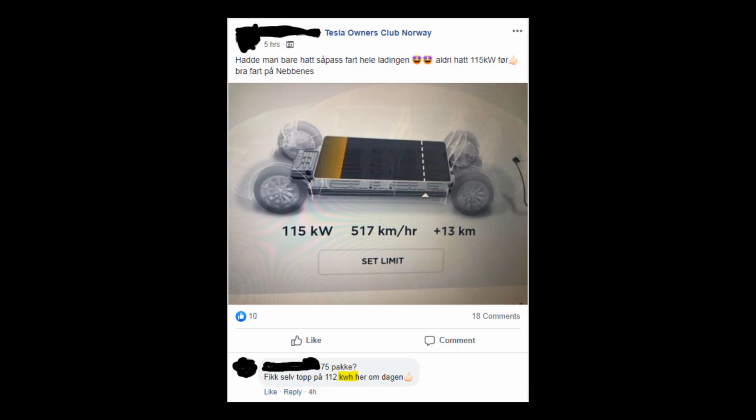So, to try to teach you stuff, like in school, we have examples. I will give you some examples, and then we'll run through them, and let's see if you become smarter after this. So here we have a post on Tesla Owners Club Norway. Someone is bragging about 115 kilowatt. Yes, that's great. If you want to nitpick, you need to have a space between the number and the unit. It's a very common mistake, but I'm not going to take that battle. Otherwise, I'll be busy.